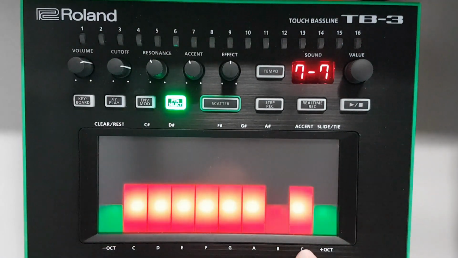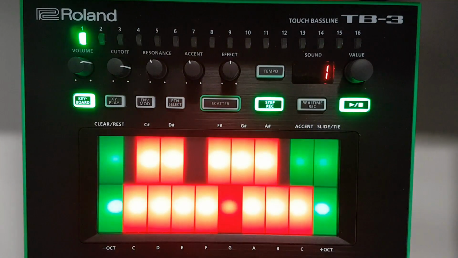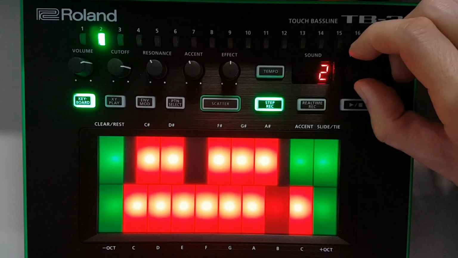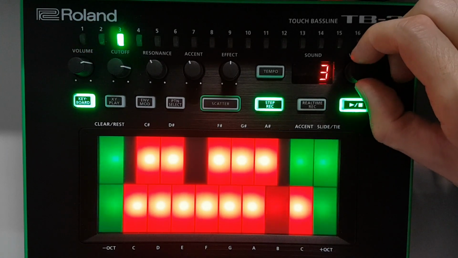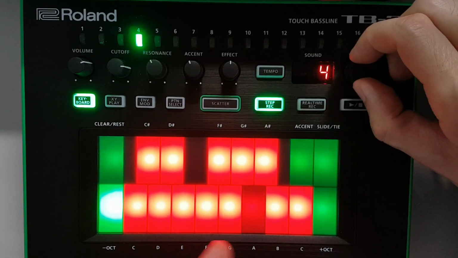Okay, this is the second part of the verse. Same technique. Let's start with G, B, B again, then the bass line, A in the lower, and then so on.